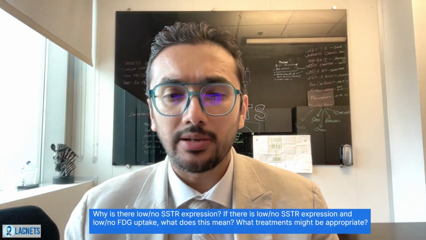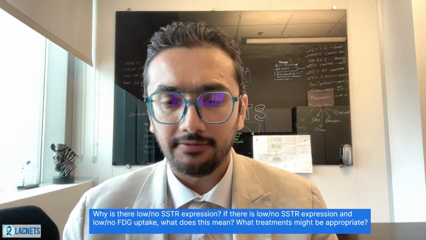So if there is low to no somatostatin expression, I guess why is that? And what does it mean? And then there's another question on here: what treatments might be appropriate, which I know you've talked about in your presentation. This is one of the reasons why lung NETs are a little bit more complex as compared to our GI or pancreatic NETs, because the somatostatin receptor is not always present.